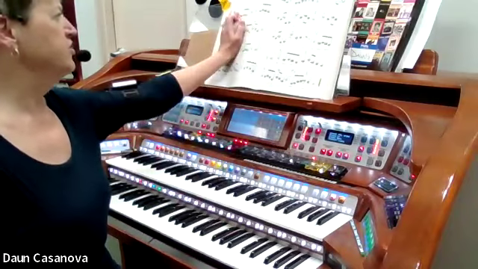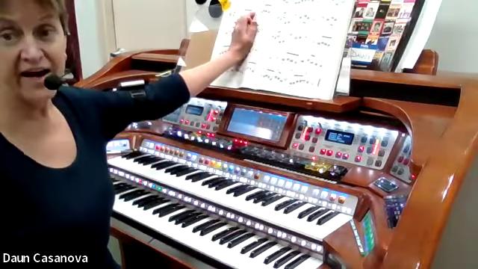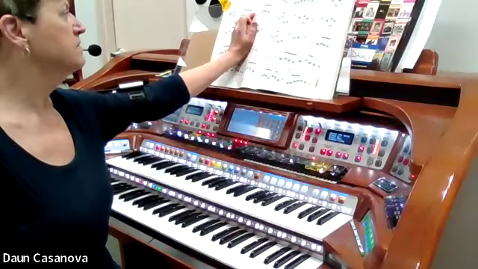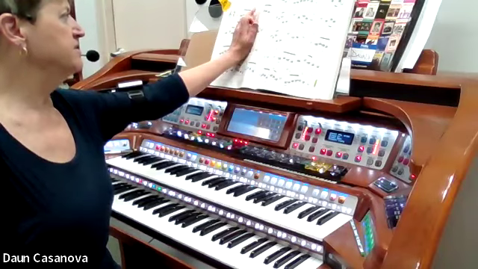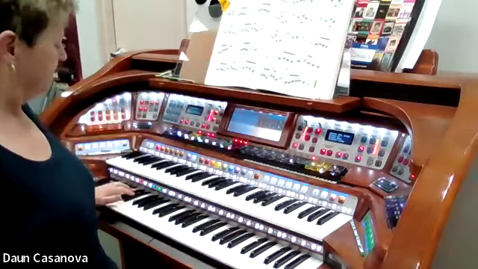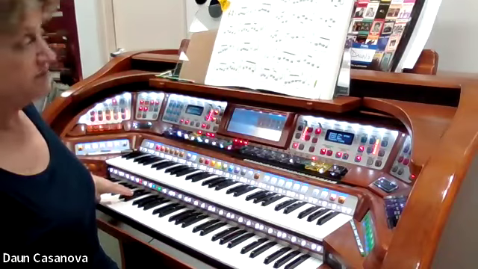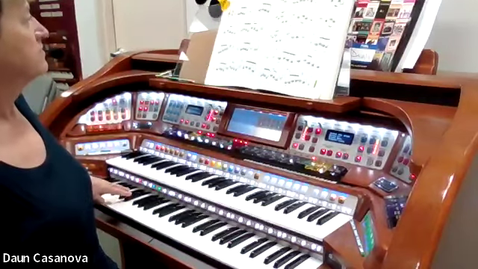The G chord is good where it is. The E flat, you may put a 7 on it. The D7 is good. The G is good. By the way, E flat 7 is D flat and E flat, the 2 black notes.